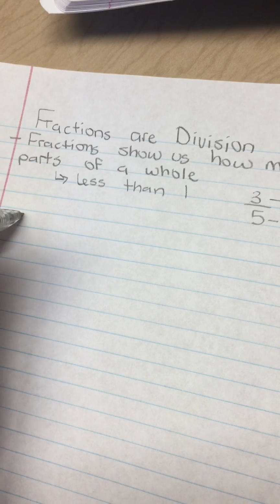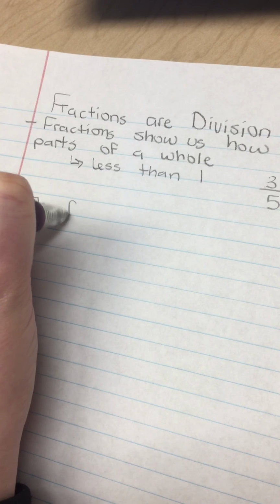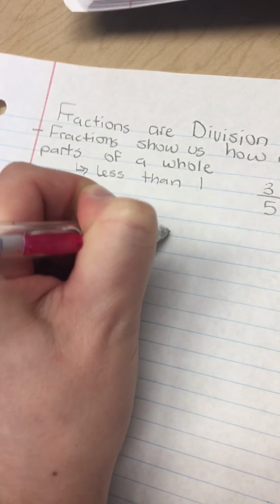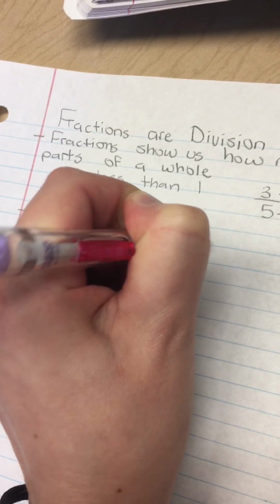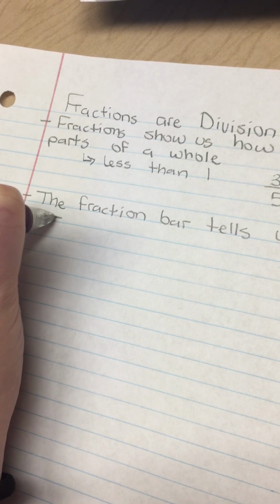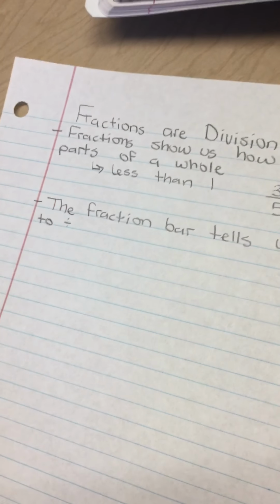Okay, and we know this too, that the fraction bar tells us to divide. And we say it even looks like a division sign, right?